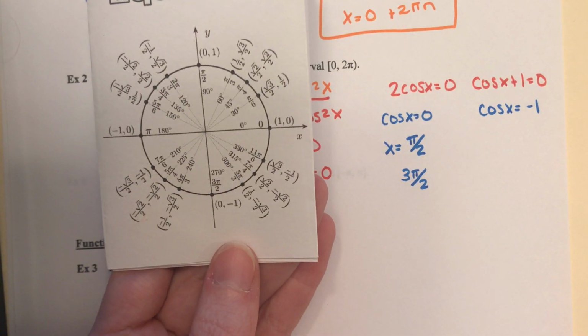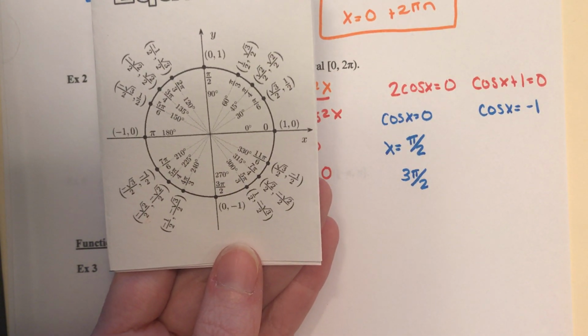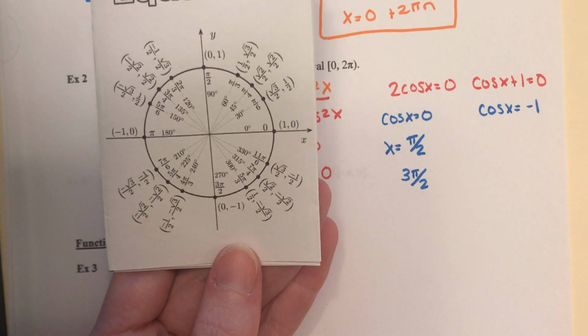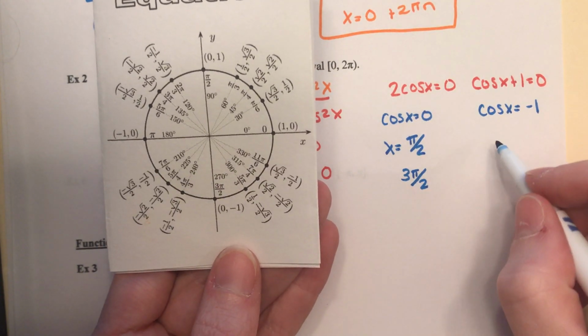And I also need to know where cosine is equal to -1. So cosine equals -1 at pi.